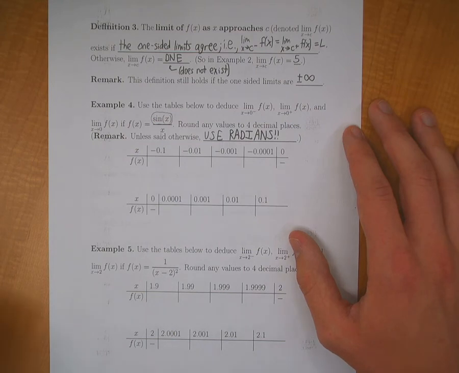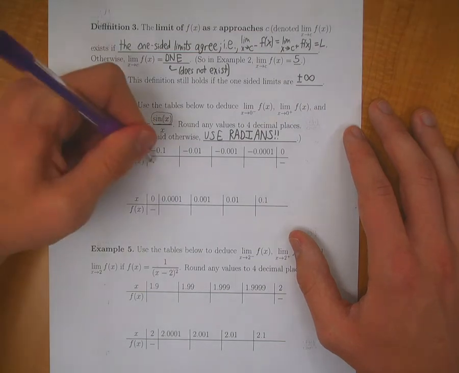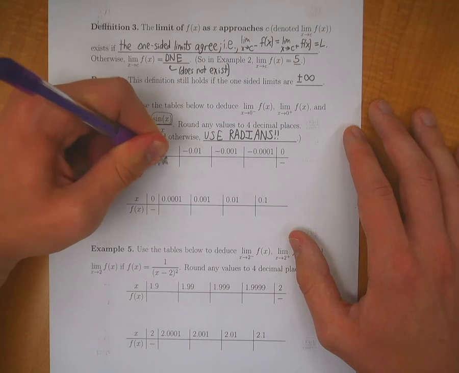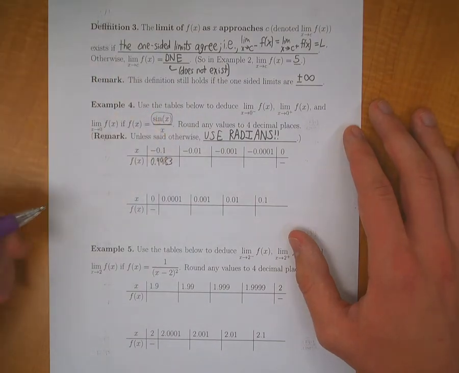Go ahead. 0.9983. Good. 0.9983. And then if x equals negative 0.01, then f of x equals what?